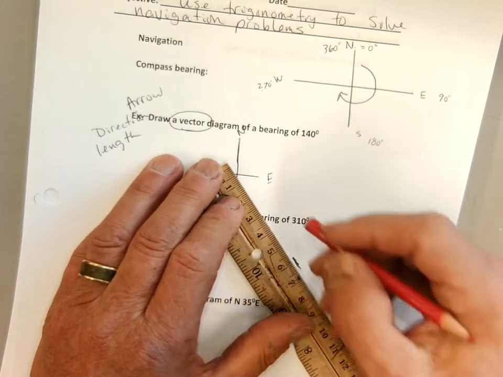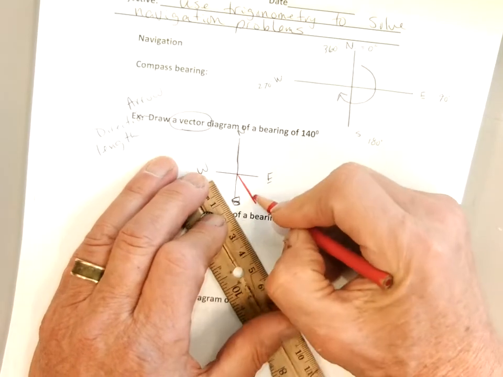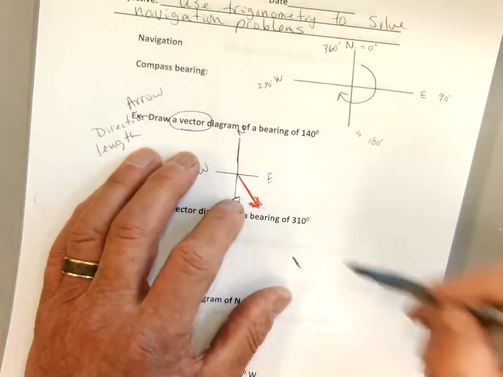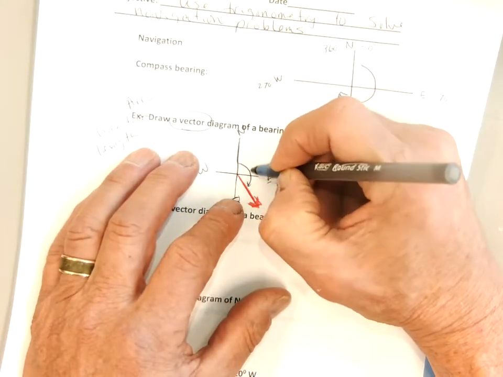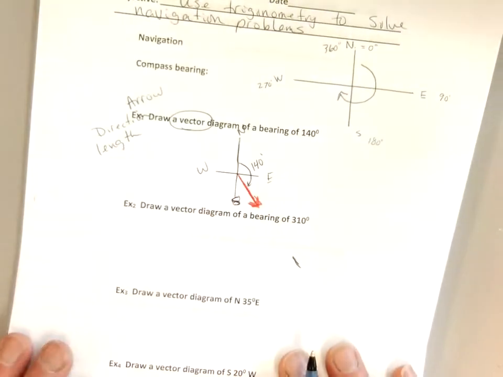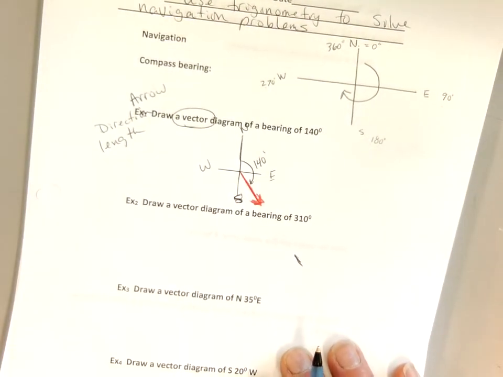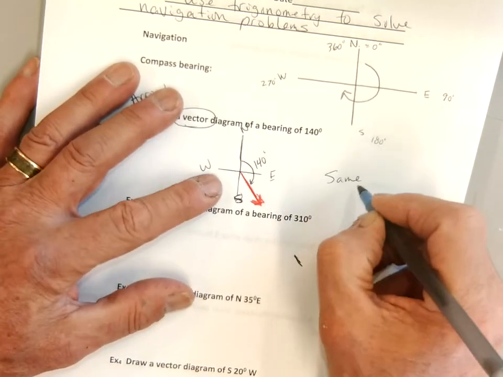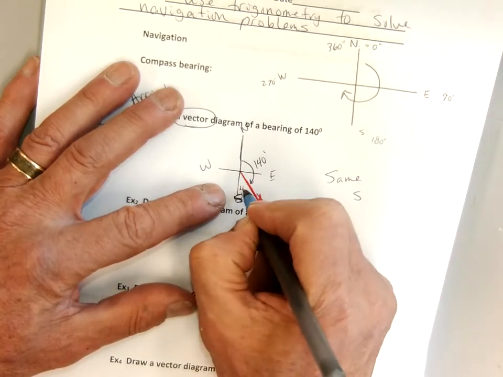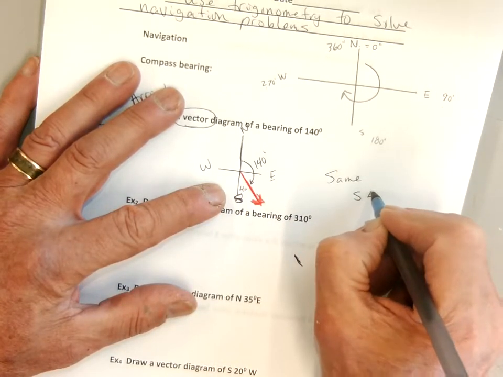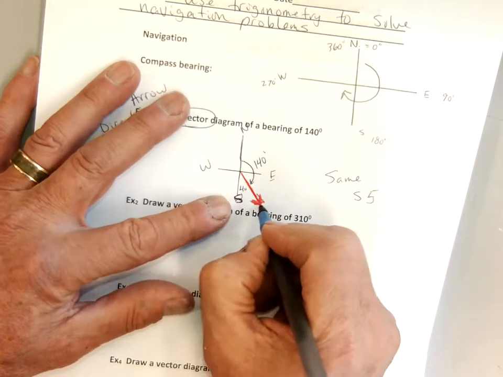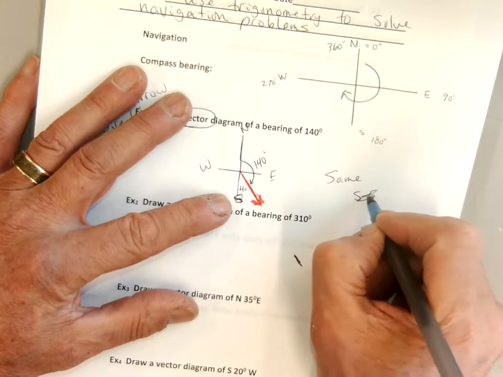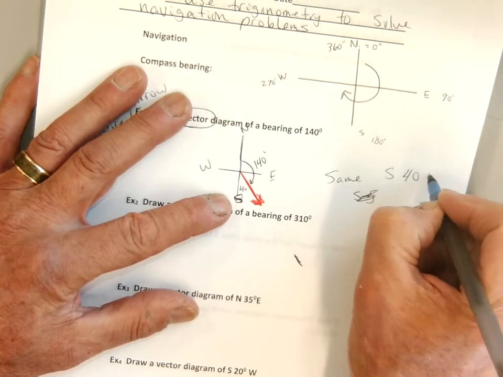And then, okay, there it is. I draw an arrow because that's the vector, okay? And I'm going to label this as 140 degrees. Okay, easy, right? That's my direction. That is also the same as south 40 degrees towards the east, okay?